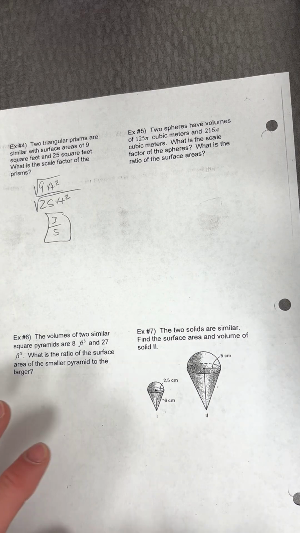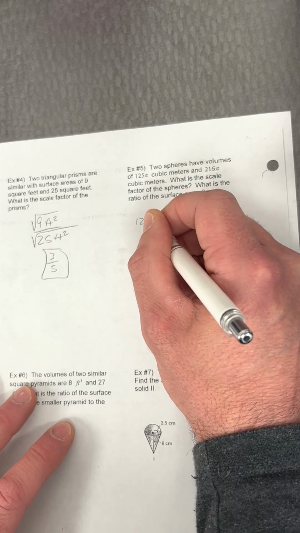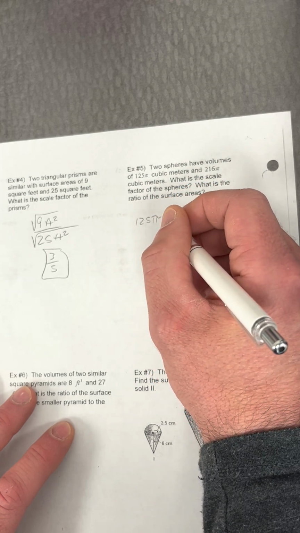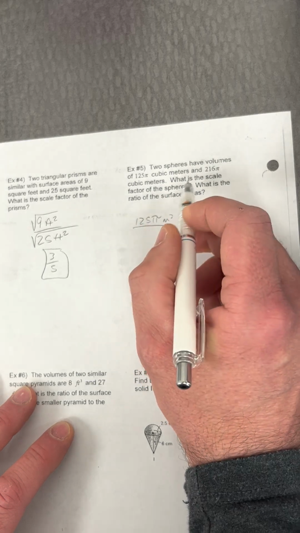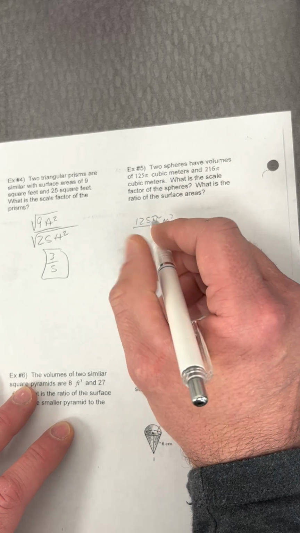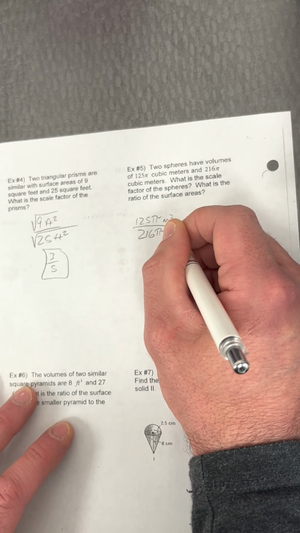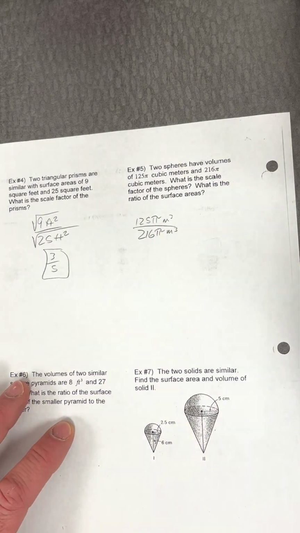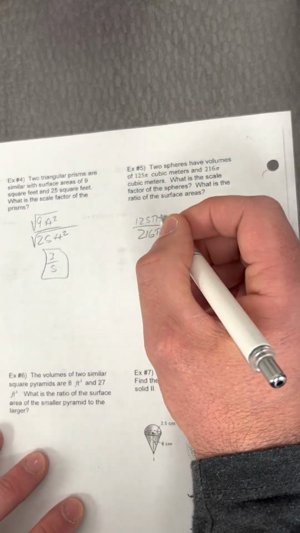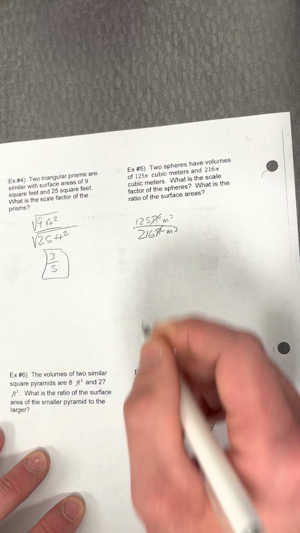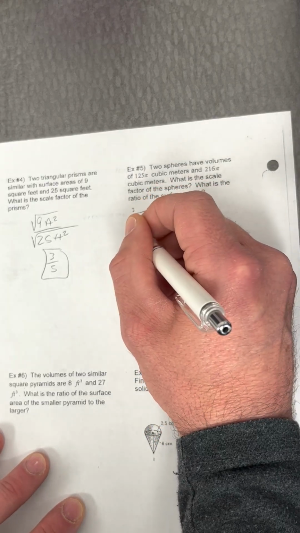All right, so it's more of the same stuff. 125 pi cubic meters, meters cubed, to 216 pi meters cubed. Well, they want the scale factor, so we're going to have to cube root all this. But before we do that, let's divide those pi's out. They're not needed anymore. Then do a cube root.